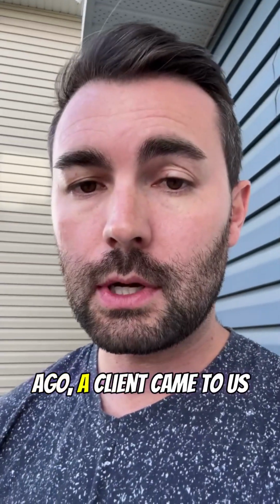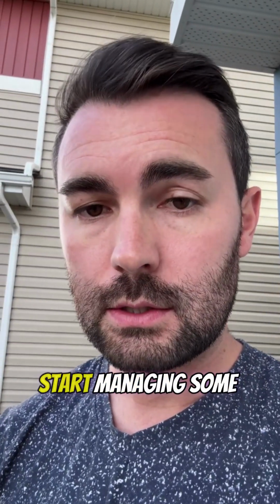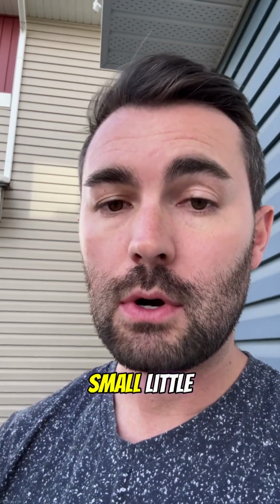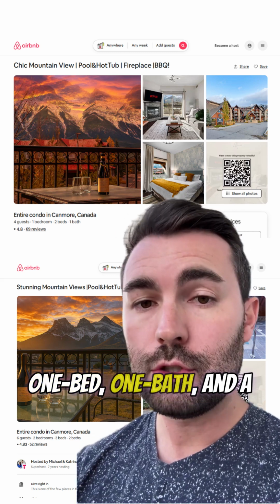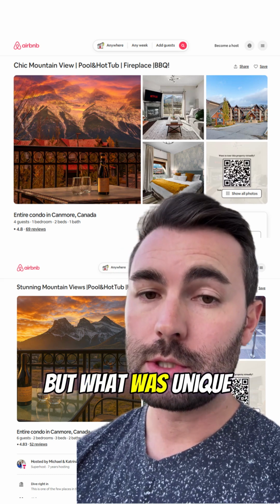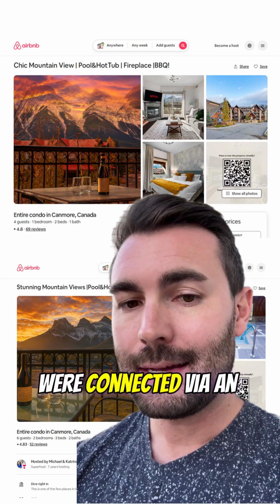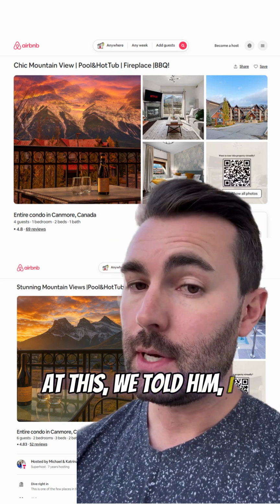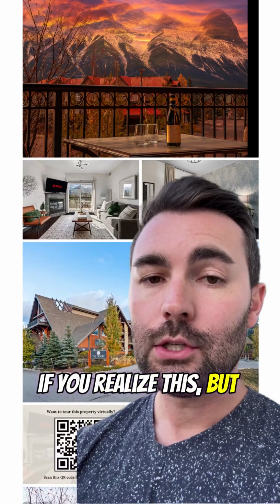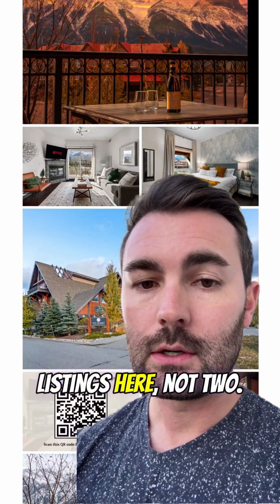So a couple of years ago, a client came to us and he wanted us to start managing some properties for him in a small little mountain town. Now, what he had was a 1-bed, 1-bath and a 2-bed, 2-bath property. But what was unique with this was that they were connected via an adjoining door. So when we took a look at this, we told him, I don't know if you realize this, but you actually have 3 listings here, not 2.